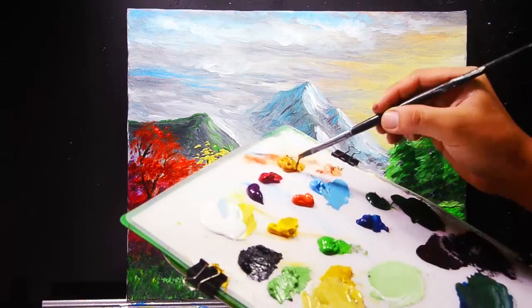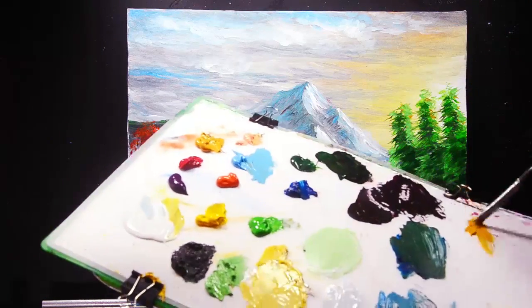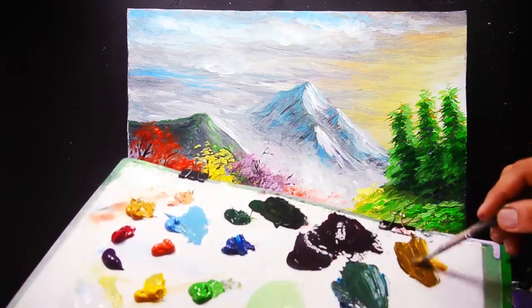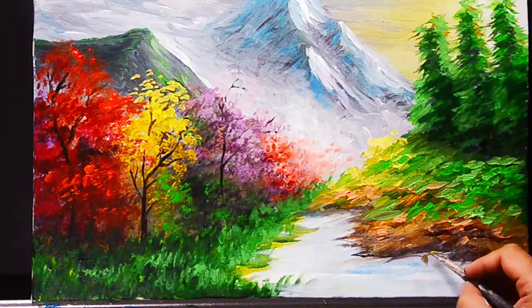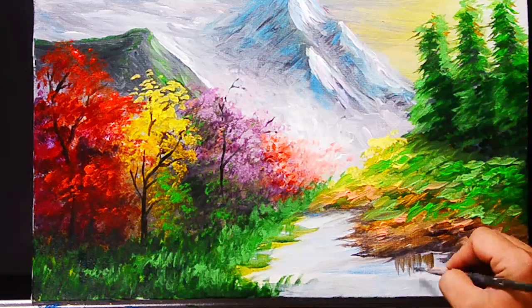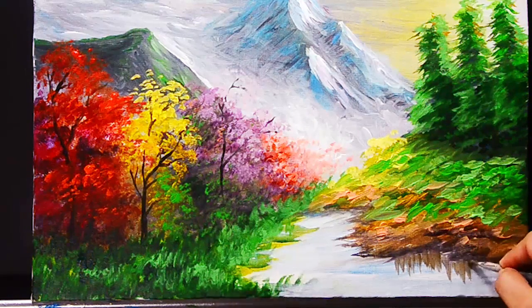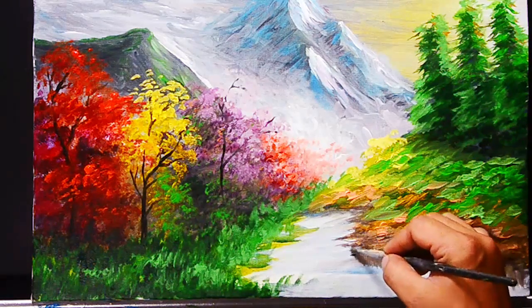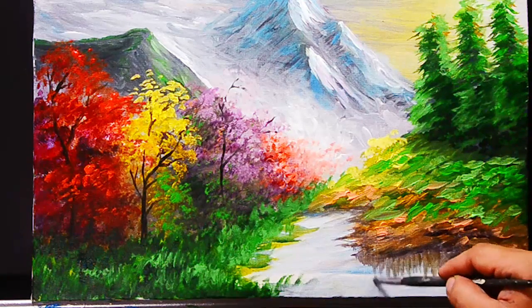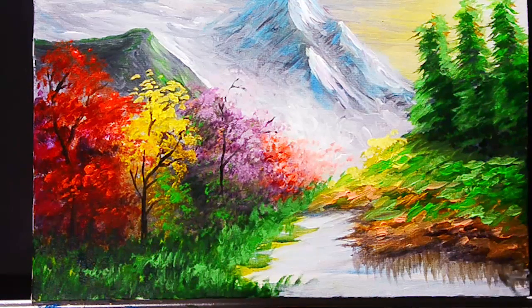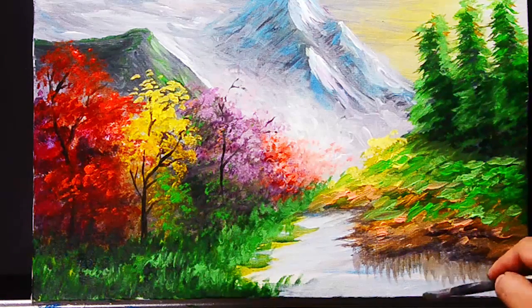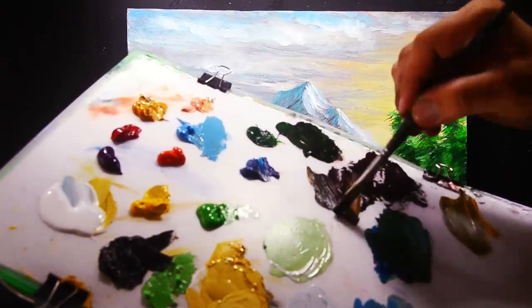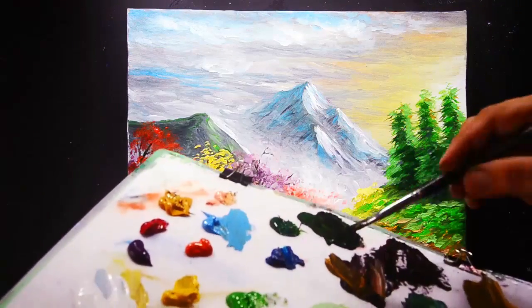I'm gonna mix the color of the rushina and also the marsh black. The rushina and the marsh black color. I'm going to paint here for the reflection to the water. More dark color. Gonna mix the marsh black and also the rushina color.